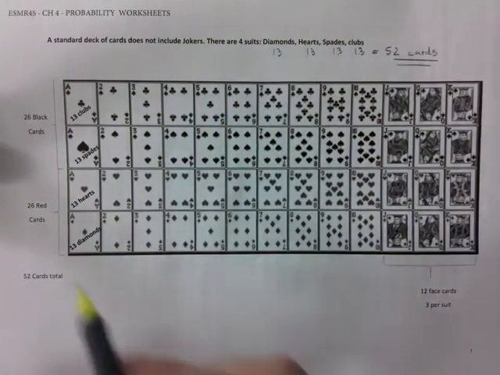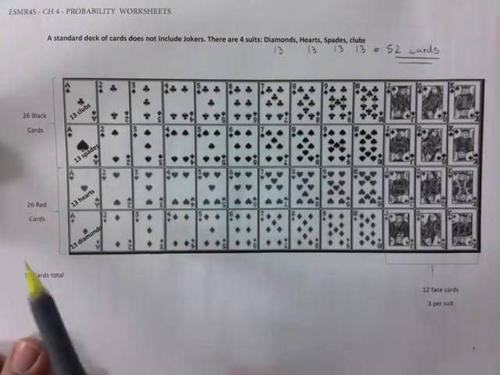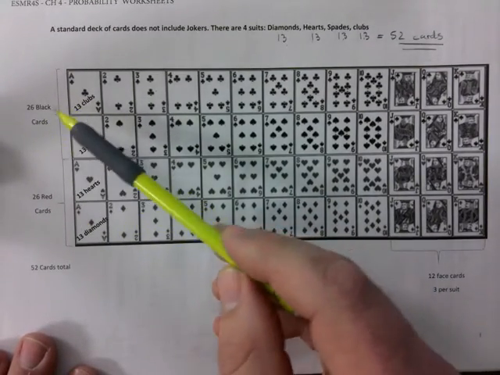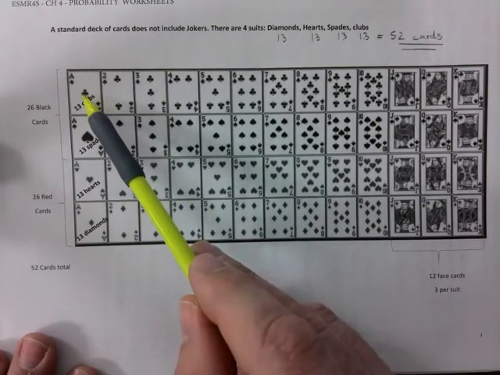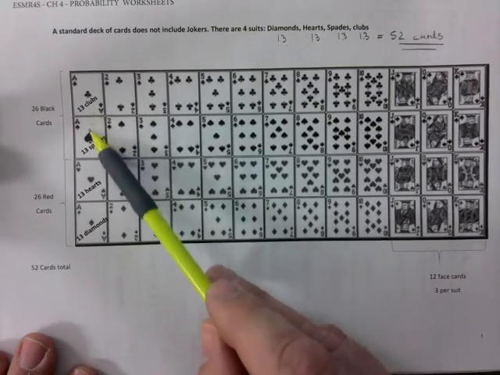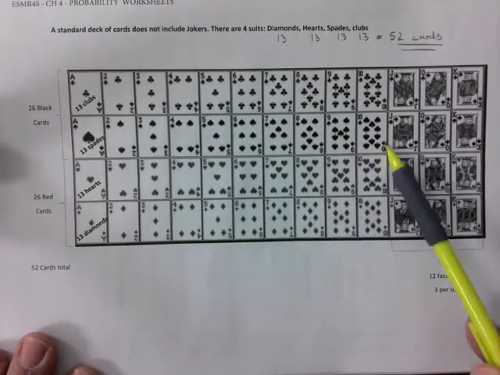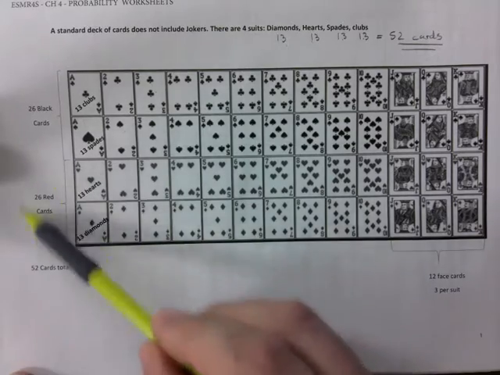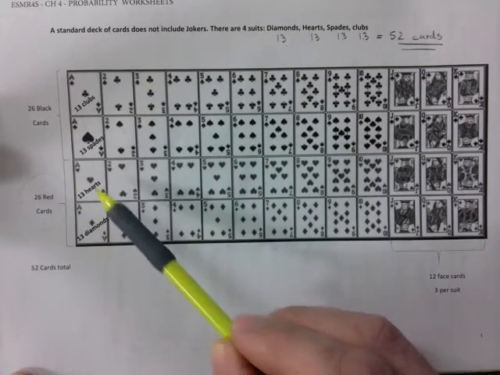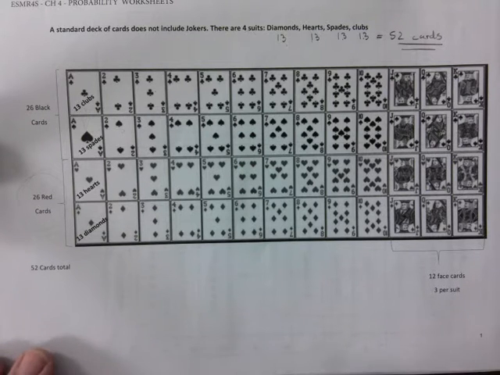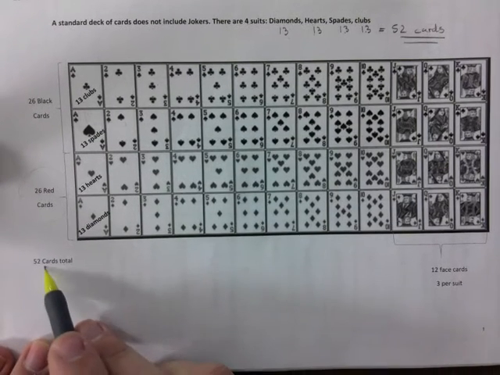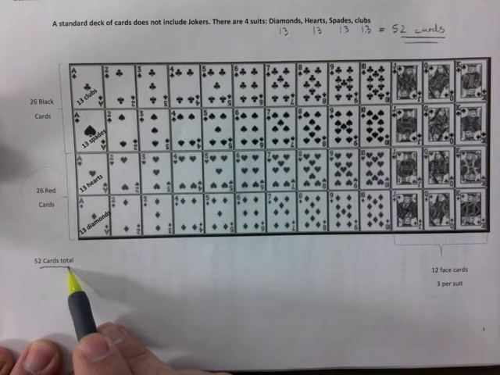Okay? So there's 13 per suit. A deck of cards splits in half when it comes to color. Okay, 26 are black cards, like 2 suits, the clubs and the spades, right? Clubs and spades, those are all black, right? So 13, 13, that's 26. And the other 26, which is your hearts and your diamonds, you've got 26 red. So if I'm talking black cards, red cards, you know that there's 26 of each in a deck. 52 cards total. I already talked about that.